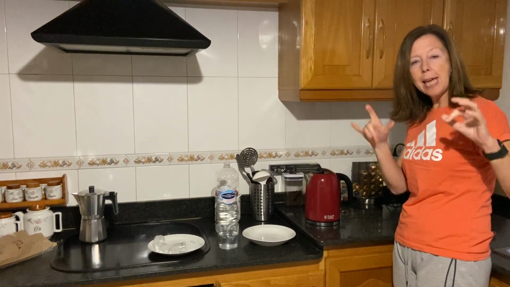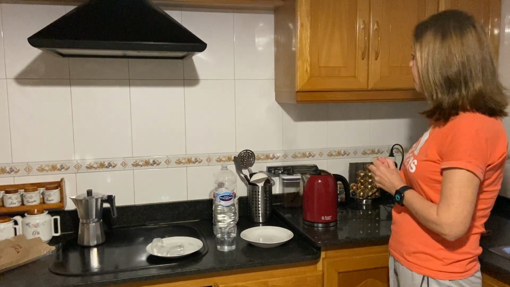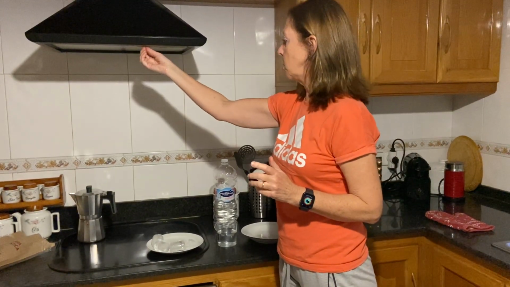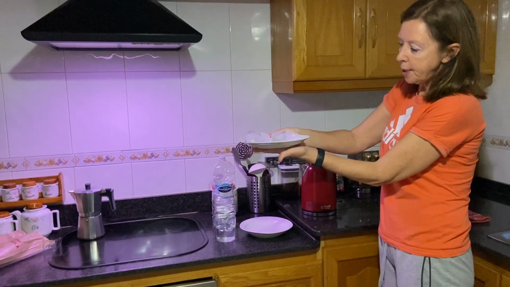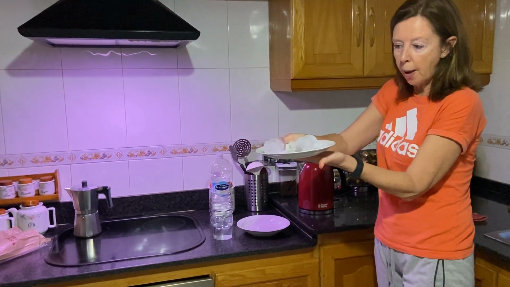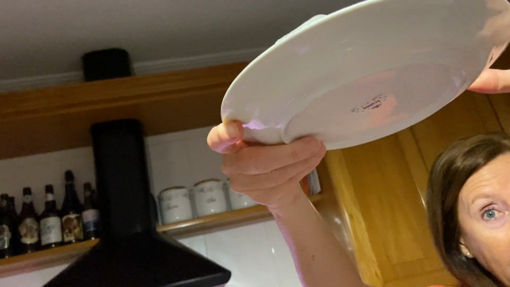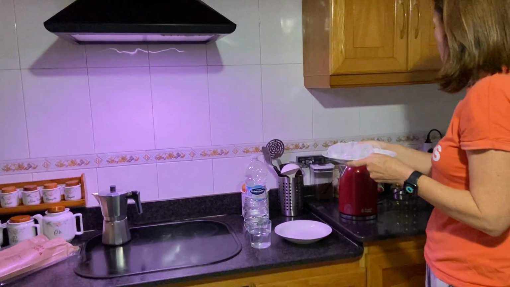Let's see if we can make it rain in the kitchen. What do you think? Here's the water vapor. Well, we need to make a cloud. Let's put this on so you can see. Now here, under here, there's no water. You can see? There's no water under there. This is a plate, but we've got the ice on top to make it cold.